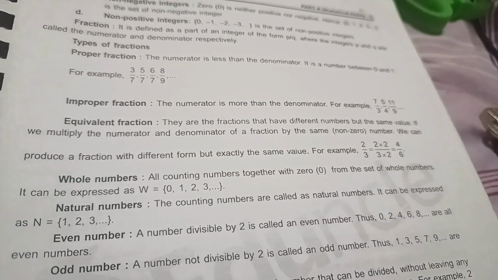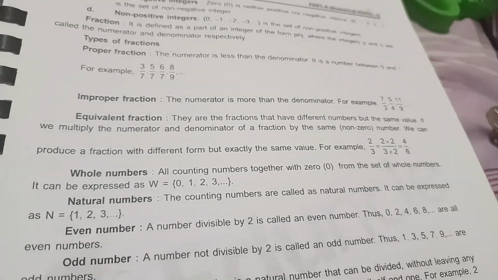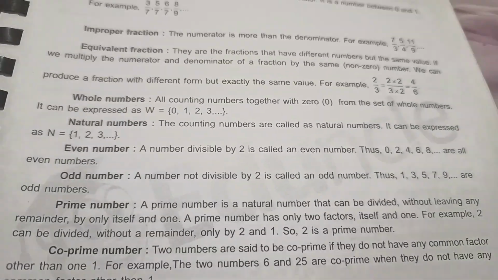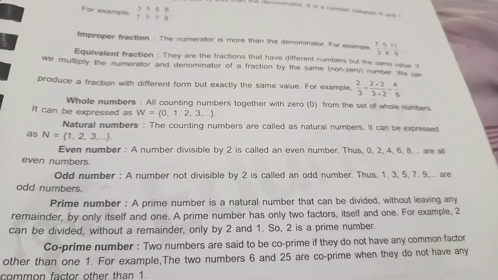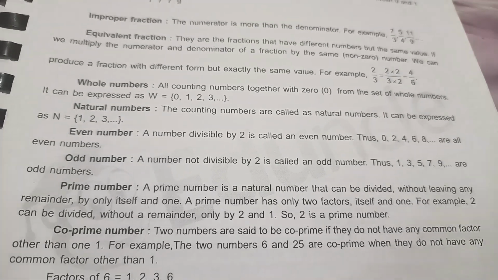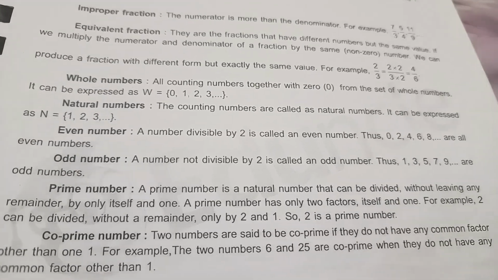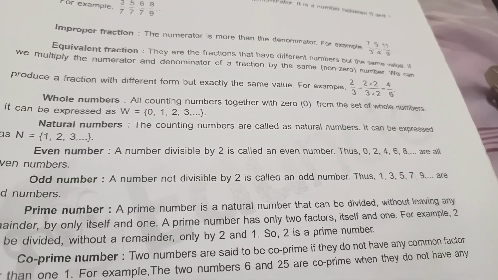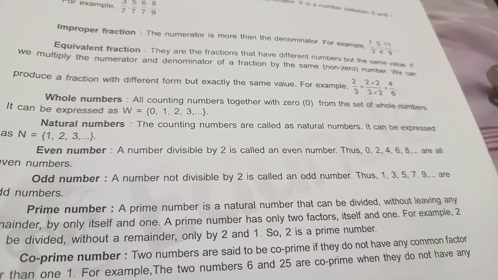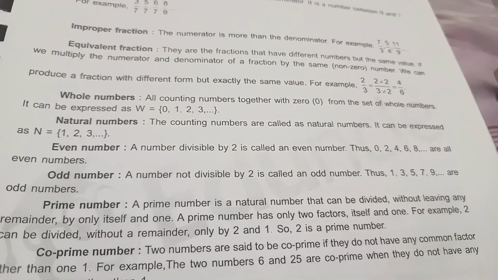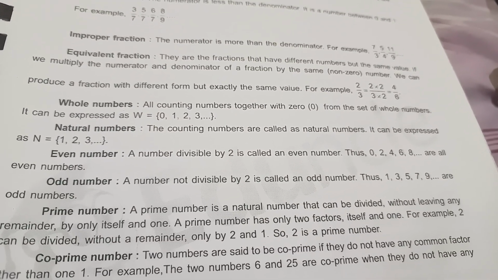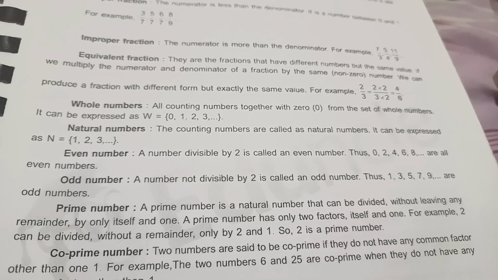It can be expressed as N equals 1, 2, 3, like this. Even number. A number divisible by 2 is called an even number. Like 0, 2, 4, 6, 8, 10, like this, all are even numbers. Odd number. What do you mean by odd number?